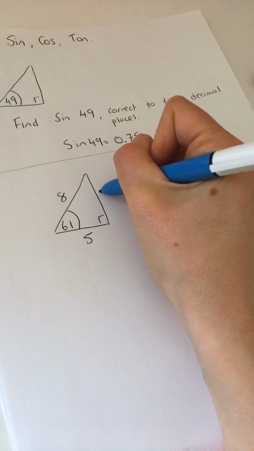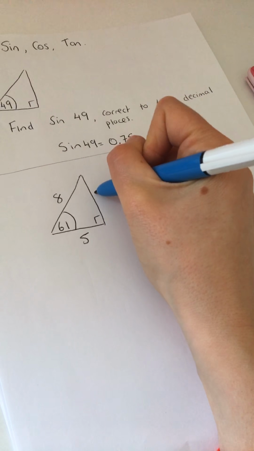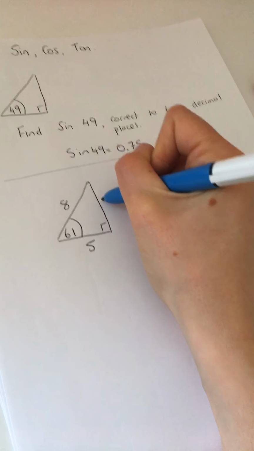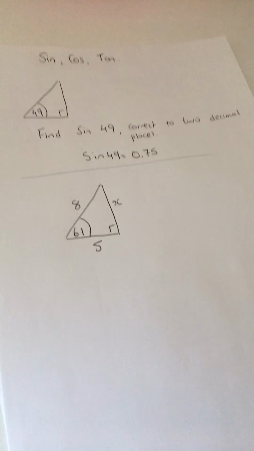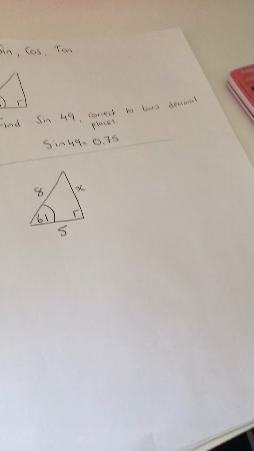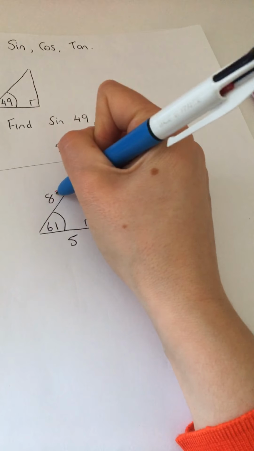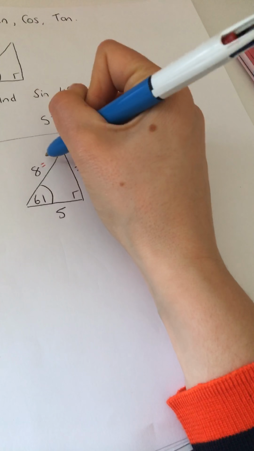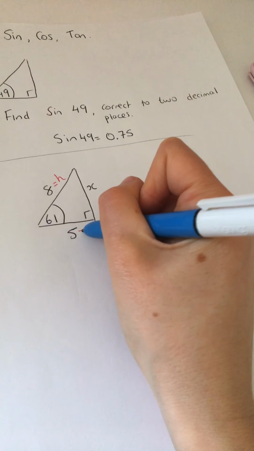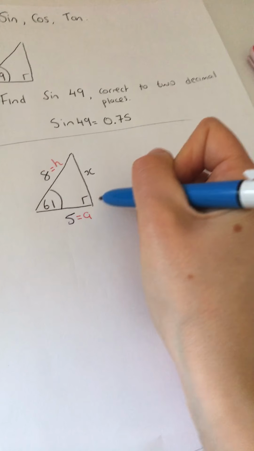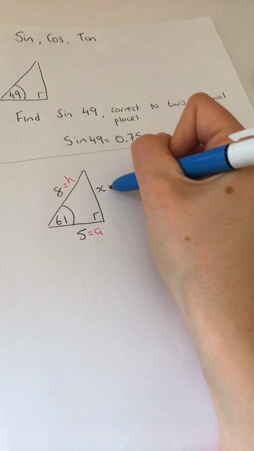And we're looking for this angle here. We'll say X. Okay. First thing we always do is labels. So 8 is our hypotenuse, H. And then 5 is adjacent.